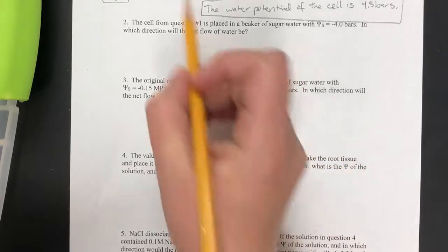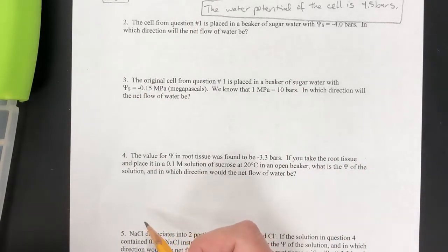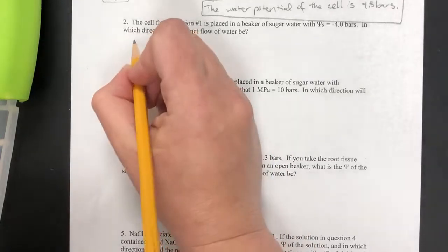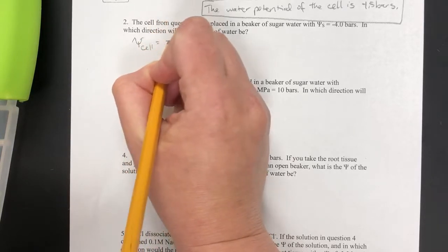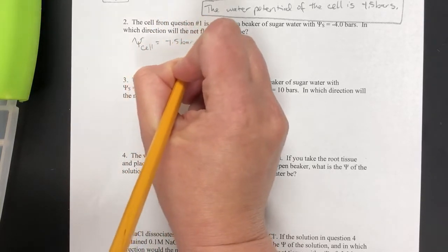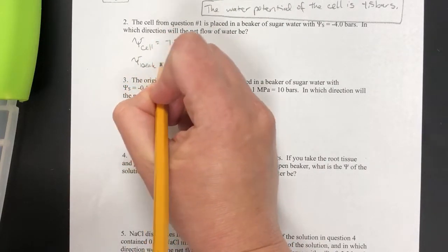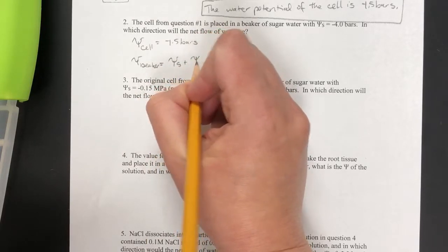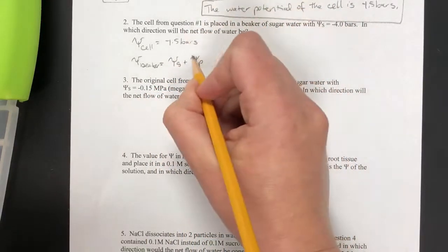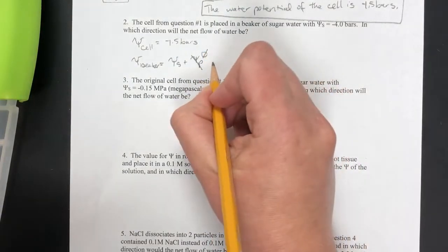Okay, the cell from question 1 is placed in a beaker of sugar water with a solute potential of negative 4 bars. In which direction will the net flow of water be? Well, remember the cell's water potential is negative 1.5 bars. The water potential of the beaker is equal to the solute potential plus the pressure potential, and a beaker has a pressure potential of 0 in an open beaker.